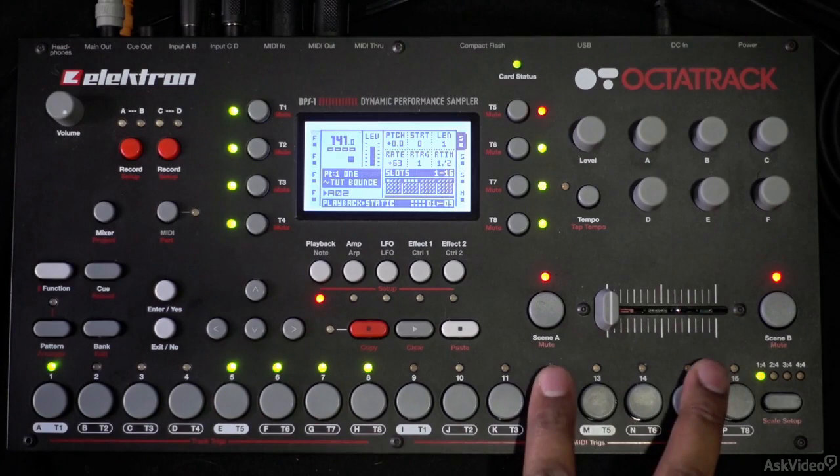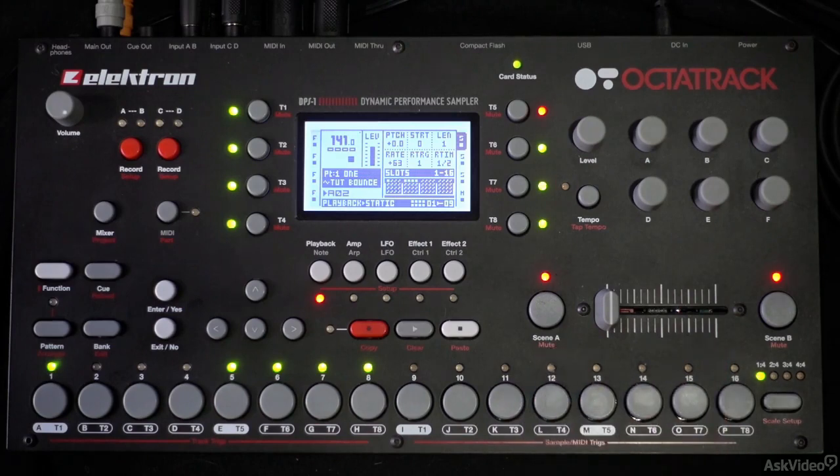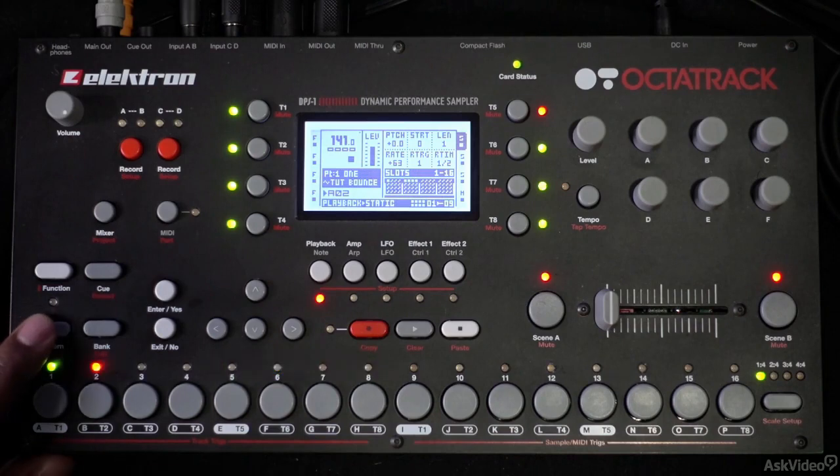I mentioned before that scenes are a way that we can basically smoothly crossfade between parameter states, and we have multiple scene slots and different ways to take advantage of these. So I'm just going to point out a few useful scenarios. Let me go back to the first pattern here.